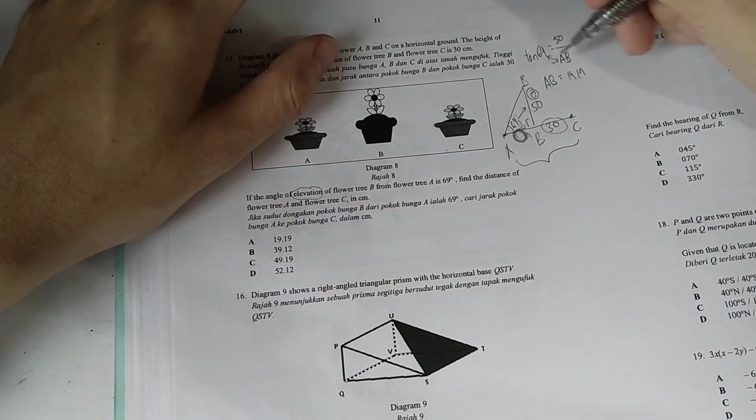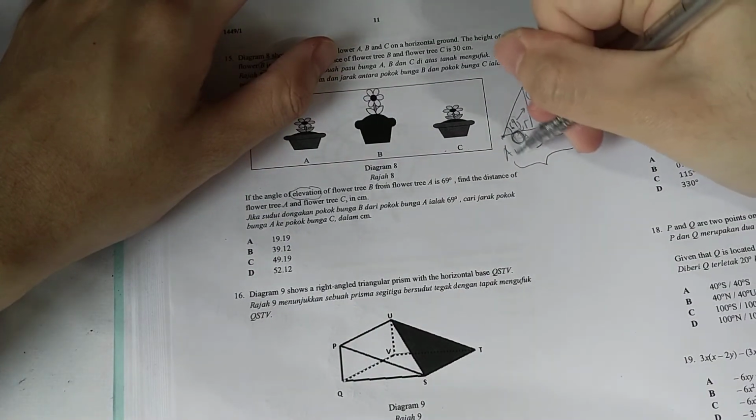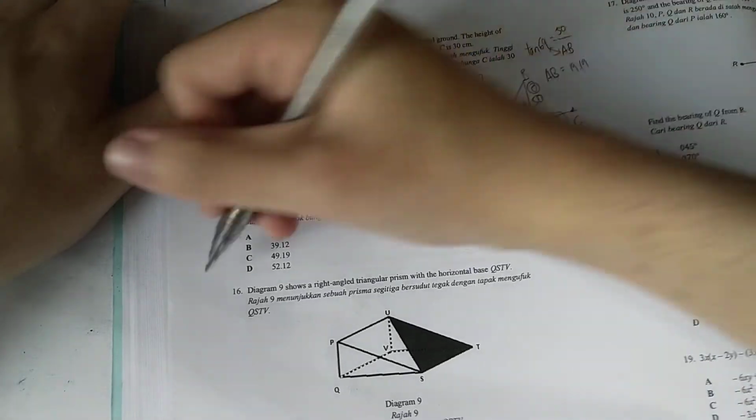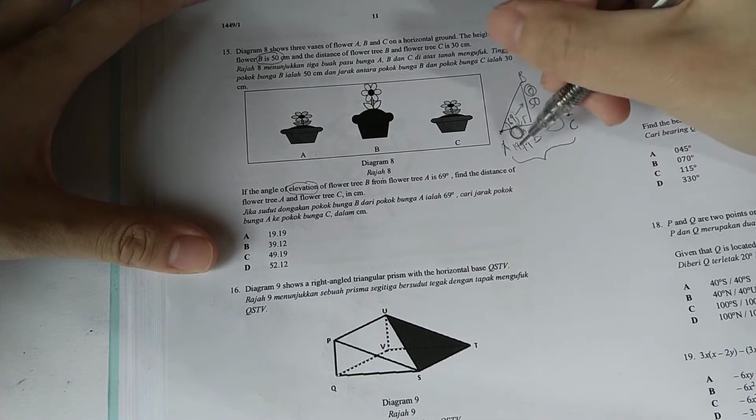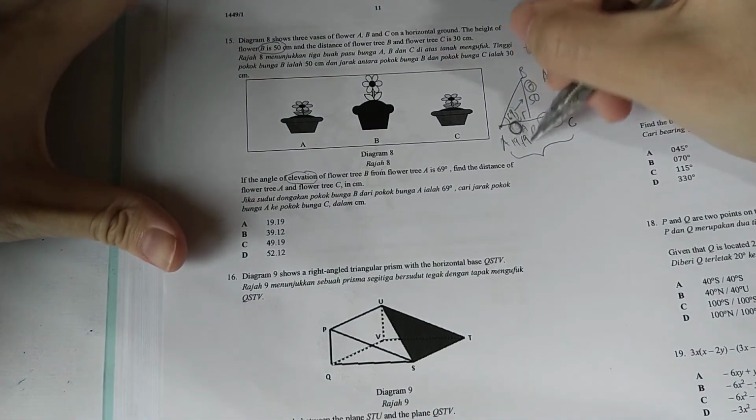Multiply becomes divide, divide becomes multiply, so you can swap places. Okay, so this is AB. But please, don't go and round it off and say, oh, 19.19, so the answer is A. No, no, no, okay? The answer is not A, please. The answer is not 19.19.